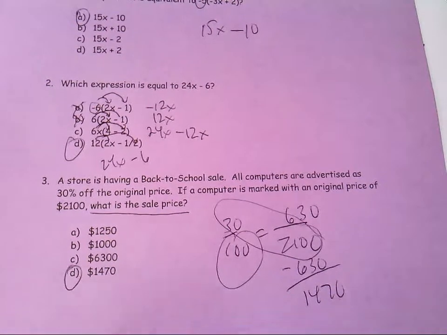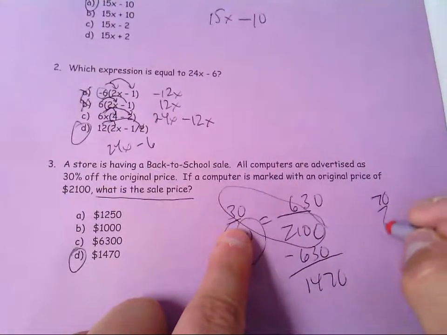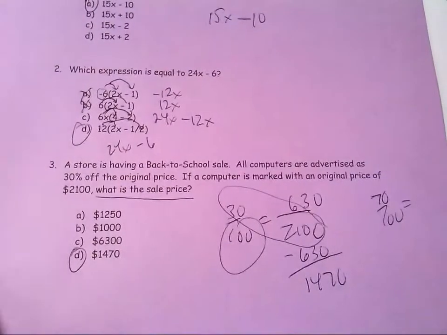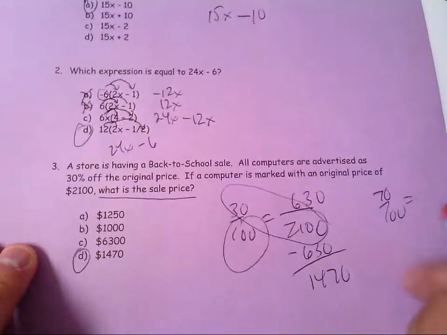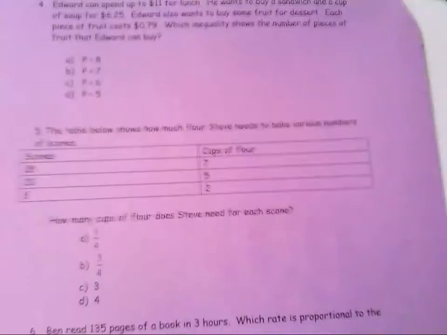All right, there's also another way to do it where if you took the 30% off, you could use 70%. I know some of you did that back when we did these problems before. All right, there's only 10 multiple choice questions here. So number 4, move this up.